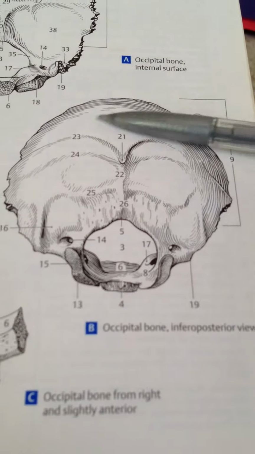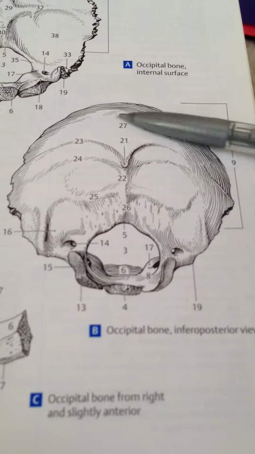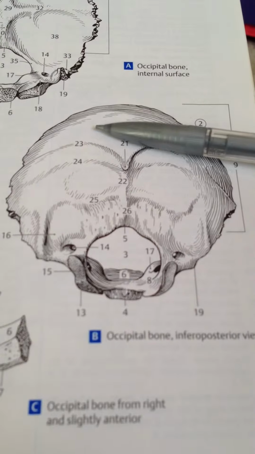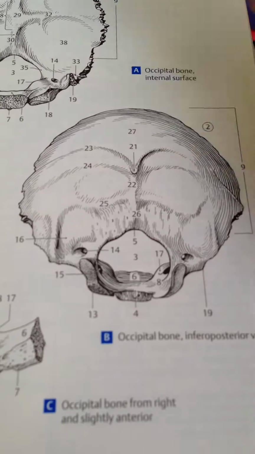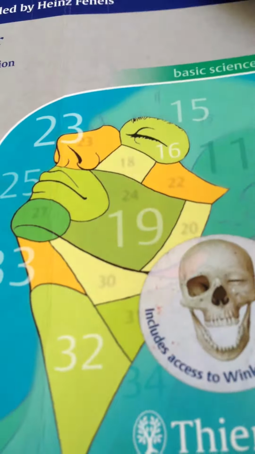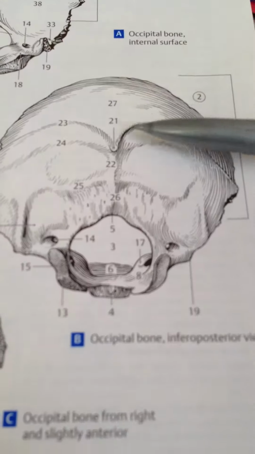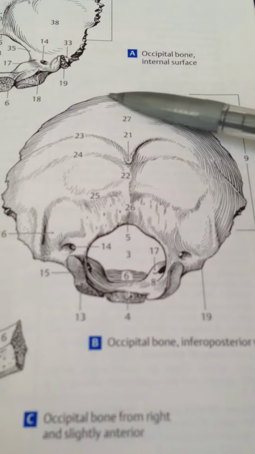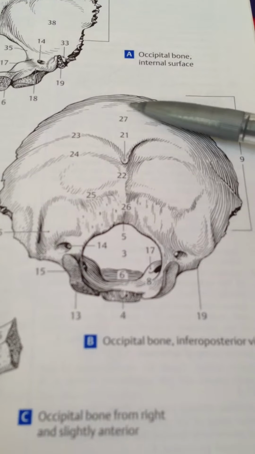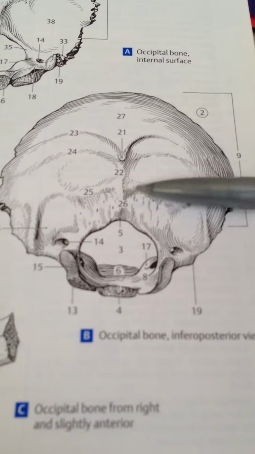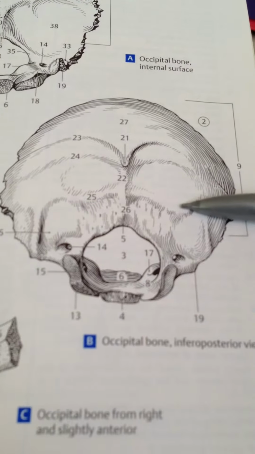If you guys can follow along, I'm using the Thieme Atlas, which looks like this. And for the Thieme Atlas on page 27, we're going to first look at an infero-posterior view of the occipital bone. Basically, we're looking at the external surface of the occipital bone.